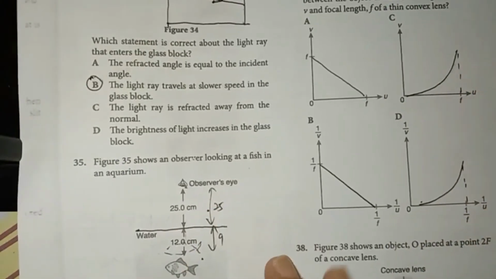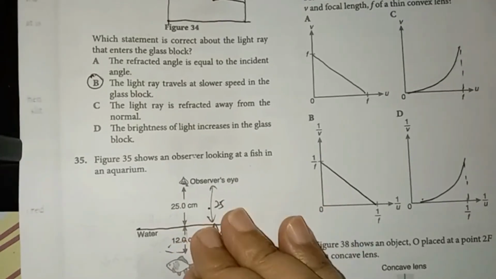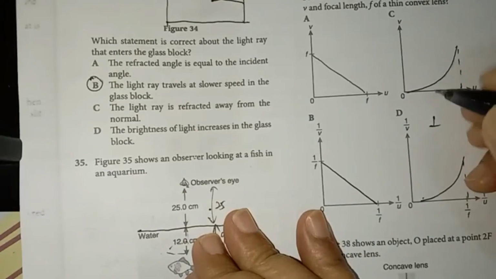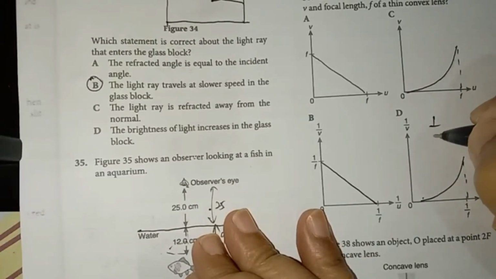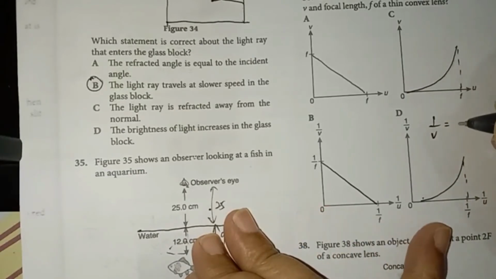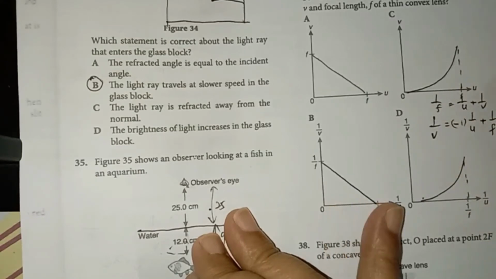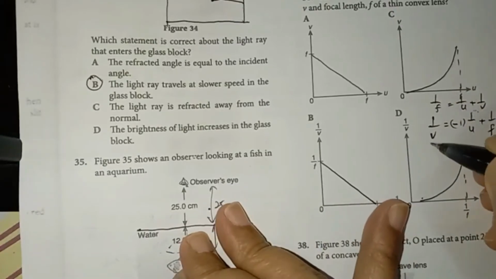From the graph, actually the equation is 1 over V equals negative 1 over U plus 1 over F. This is coming from 1 over F equals 1 over U plus 1 over V. This is the lens equation. So you compare with mx plus c.